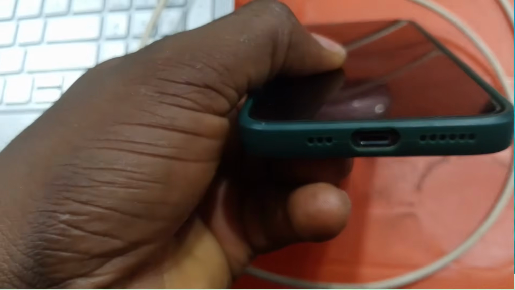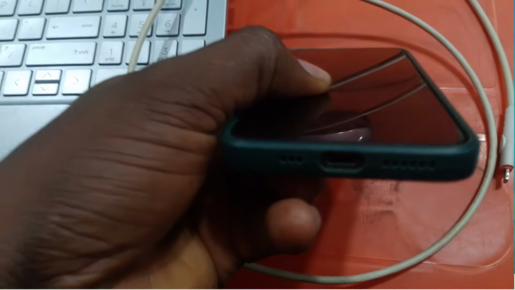Okay, first things first, with the cable you use in charging your iPhone, connect one end to the USB port of your laptop, just as you can see now, and the other end to the charging port of the iPhone. So I'll make the connection to the charging port of my iPhone right now for us to continue.